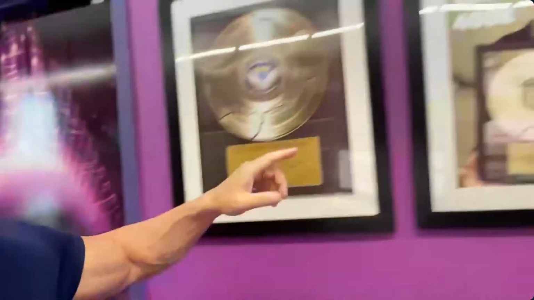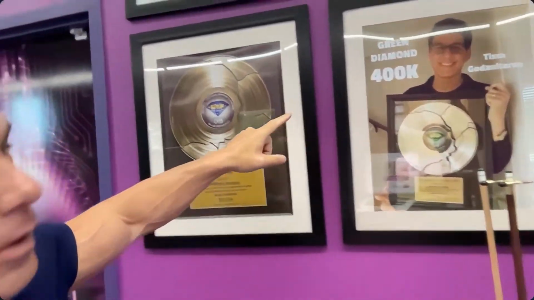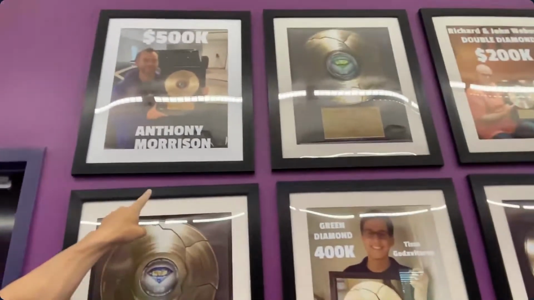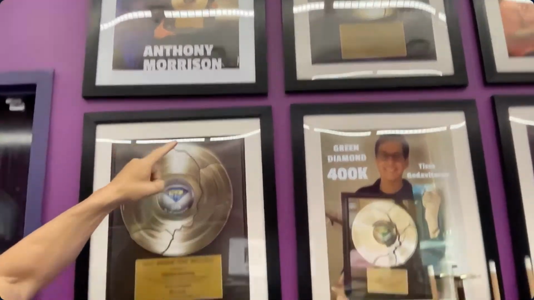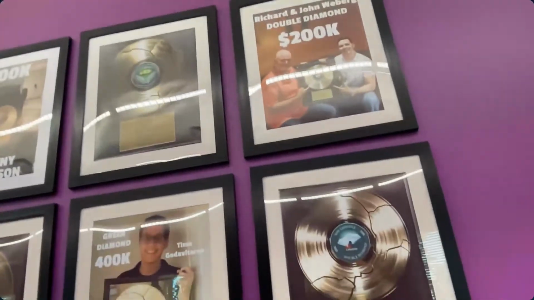We have our little wall of fame over here. So here's Tissa. Tissa's made over $400,000 with us. There's Anthony Morrison up there. He's made over $500,000 with us. There's Richard and John Weberg up there. They've made over $200,000 with us.